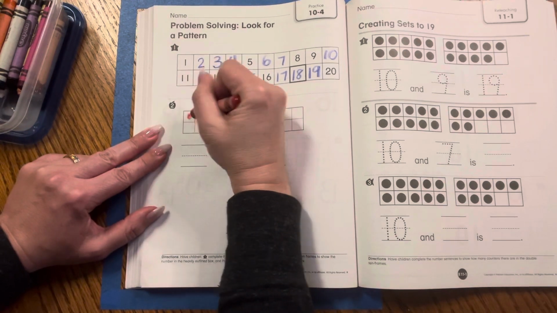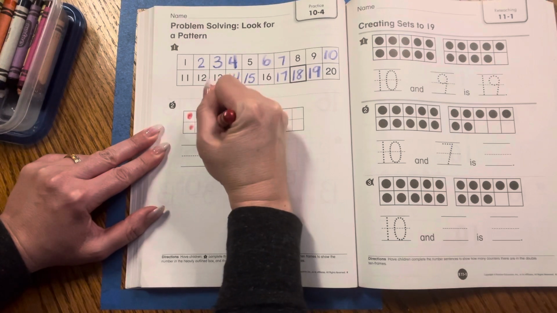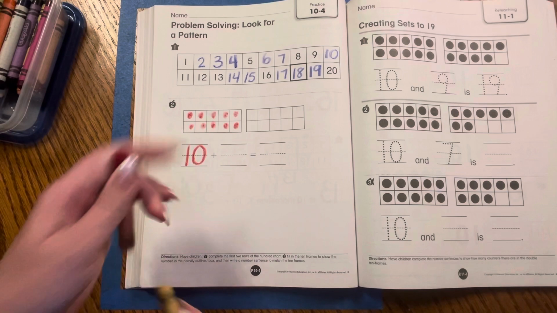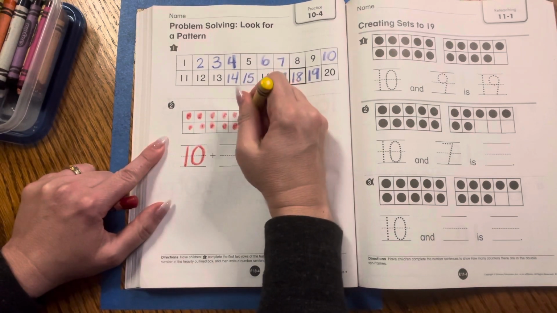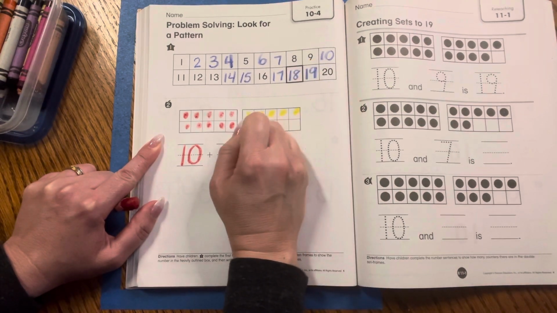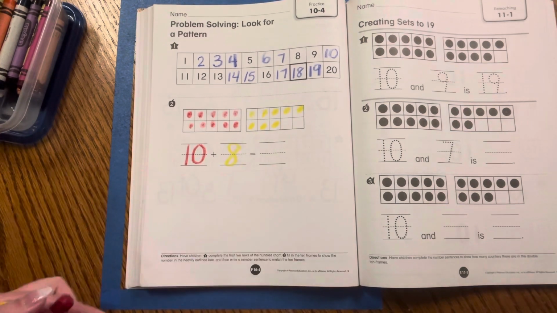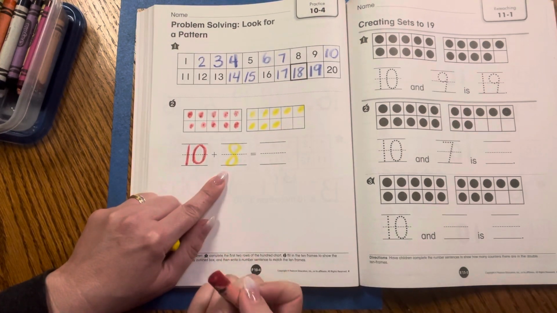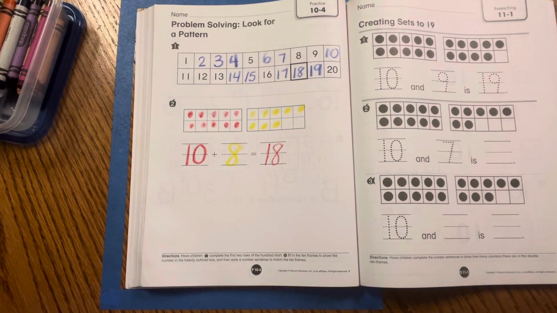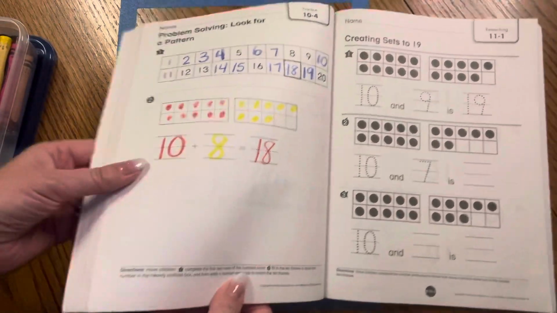Let's do it. 1, 2, 3, 4, 5, 6, 7, 8, 9, 10. That's a 10. And 8 ones. 1, 2, 3, 4, 5, 6, 7, 8. A 10 and 8 ones. 10 plus 8 equals 18. Great job, friends. All right, so that's it for today in our math workbook.